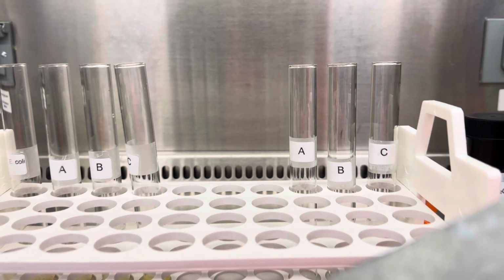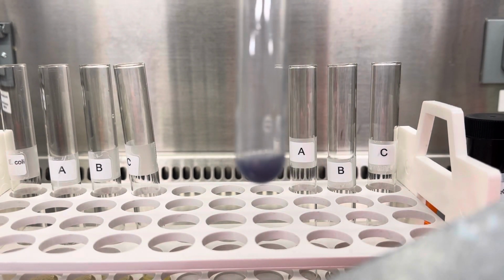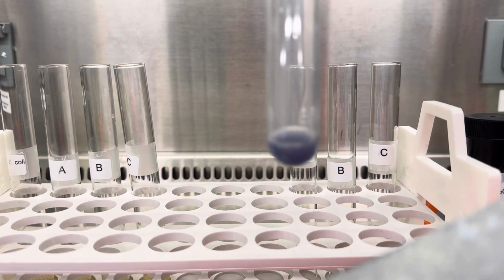So we have to vortex about 30 seconds. And look what's going on, guys. It turned very, very deep blue, okay?